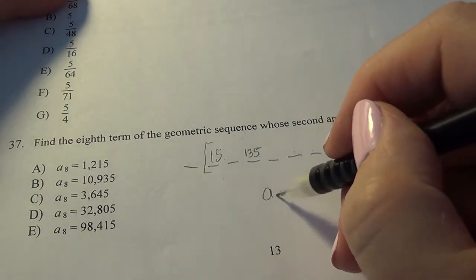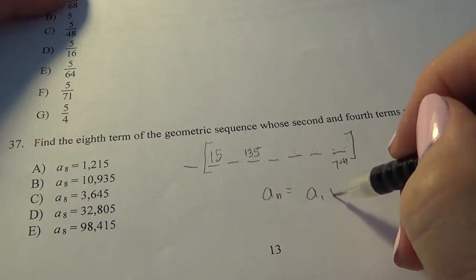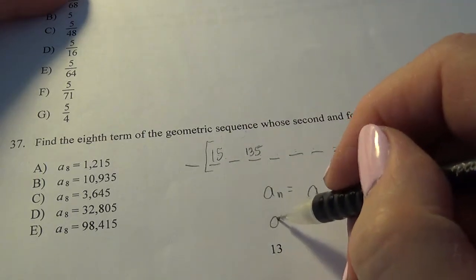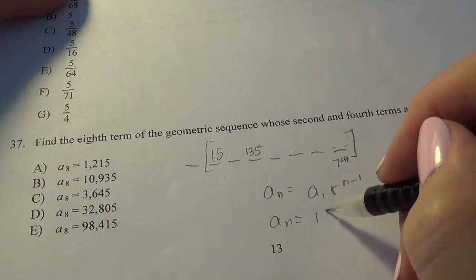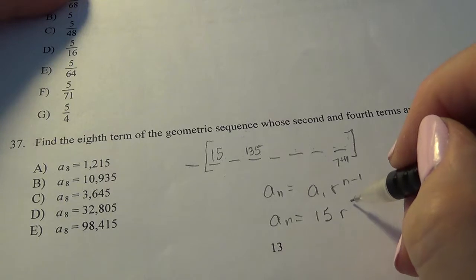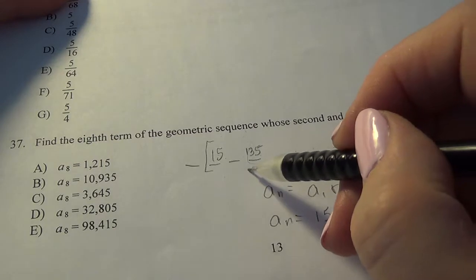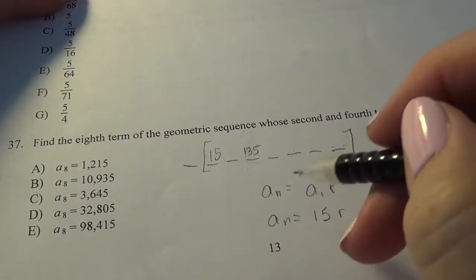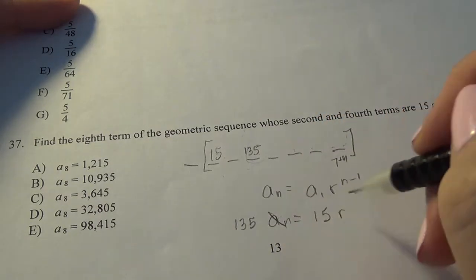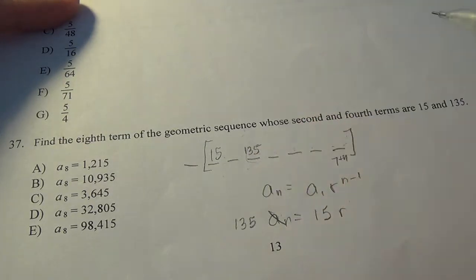So, we have a formula for the nth term of a given series, and here's what we know. We know that the nth term in a geometric series is a sub n equals a sub 1 r to the n minus 1. So we know the first term, a sub 1 equals 15 in my inside series, r I'm not sure of, to the, let's put in the information with the third term. So that was 135. So I can call this the third term.